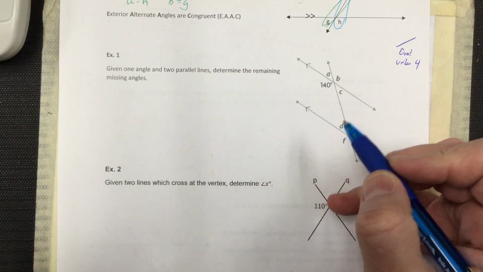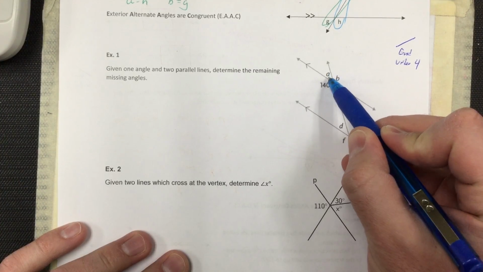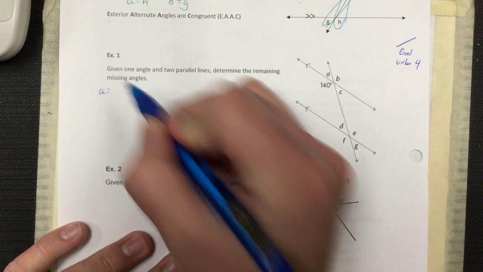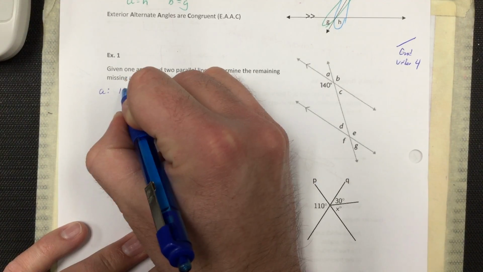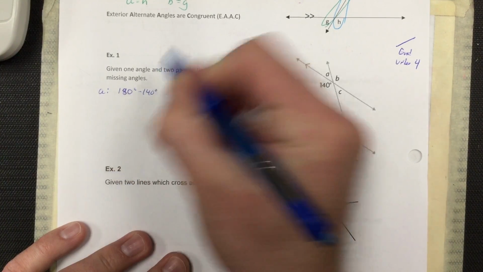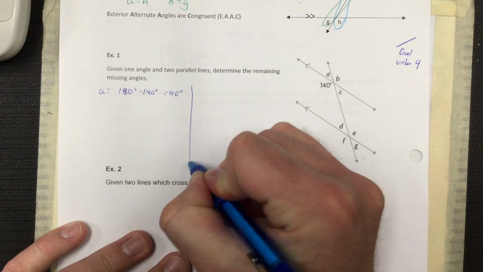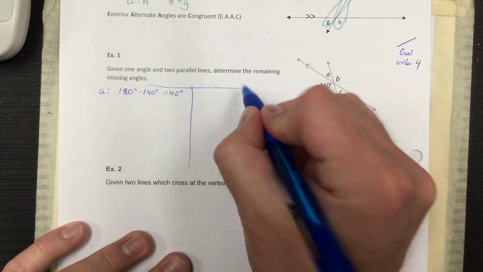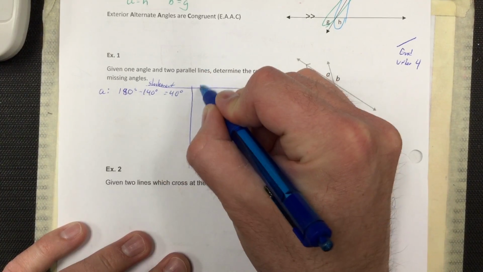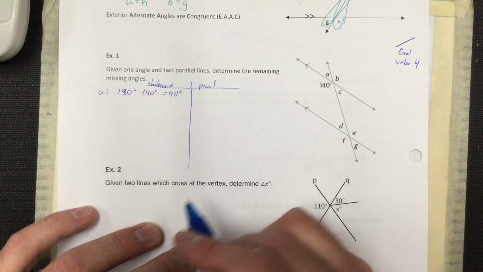Depending on the problem, you can start wherever you would like to. I'll start with A right here. To find A, we can do 180 degrees minus 140 is equal to 40 degrees. And again, I'm just going to do a statement and proof. I'm just going to put a little kind of T-chart in here.